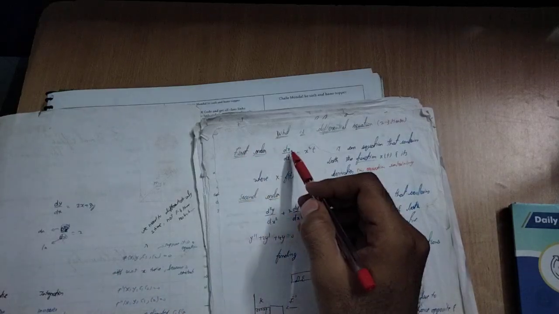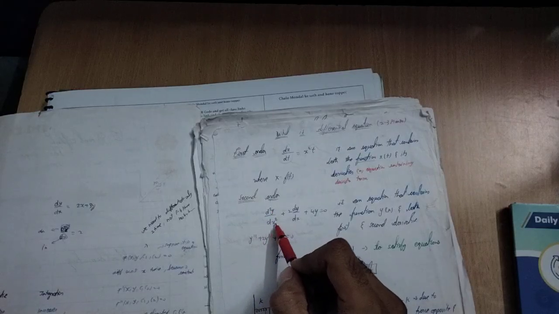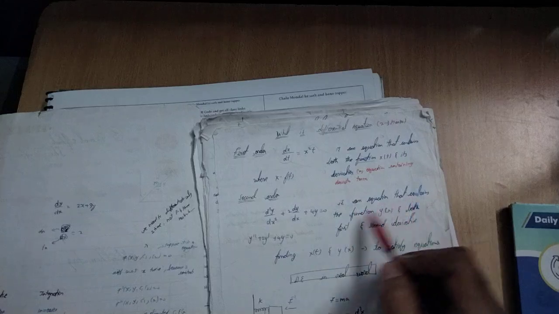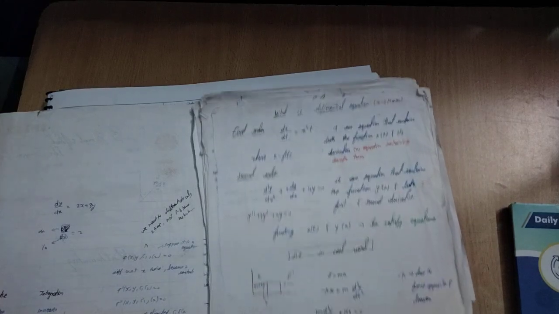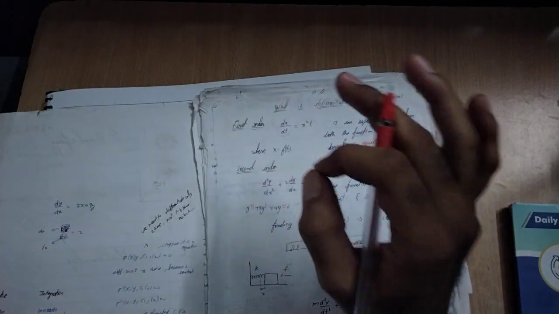So this is the first order. First order means dx upon dt. Second order means you can see the square is there: d square y by dx square plus 2 dy by dx plus 4y. You can see it's an equation that contains the function y of x and both first and second derivatives. I think you can understand. I'll explain this one later, but I think you are getting the point.